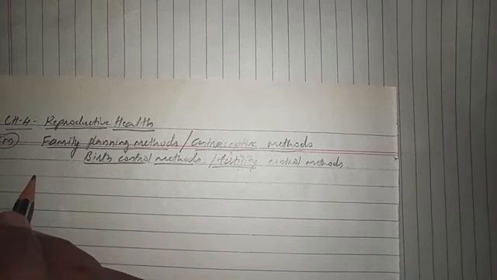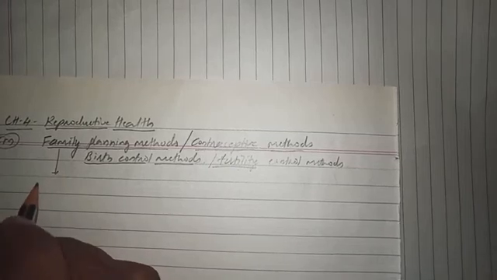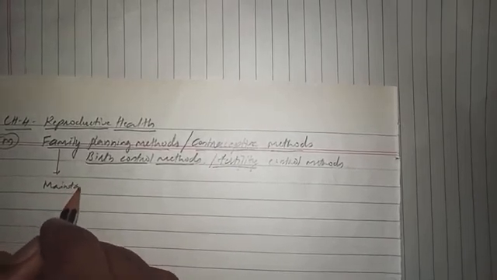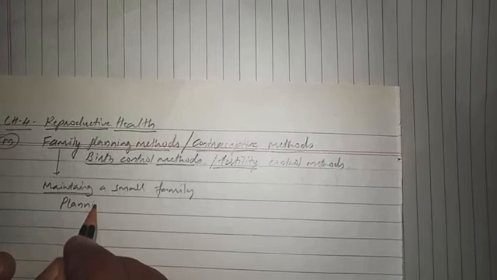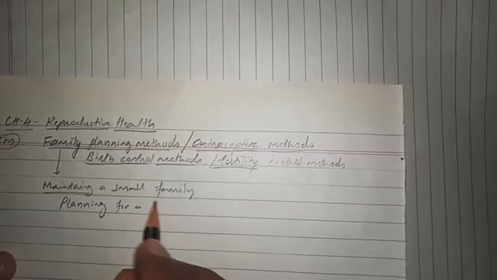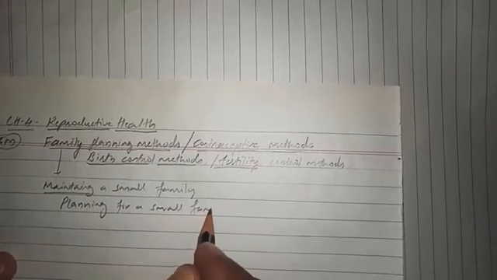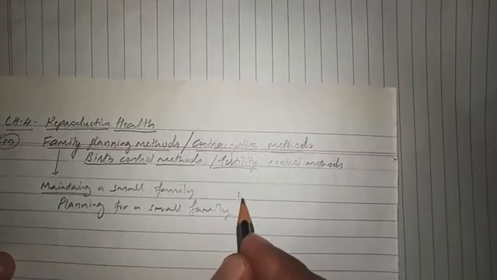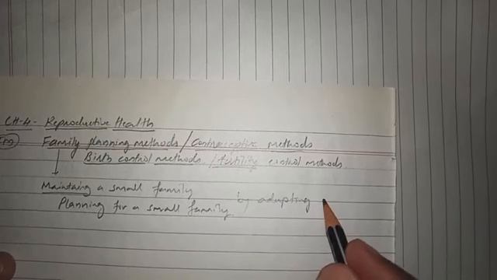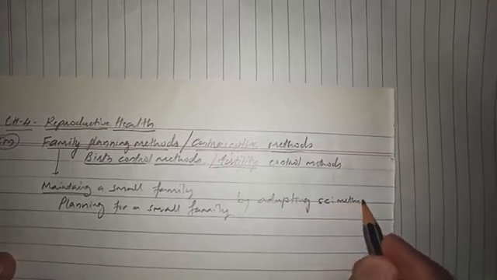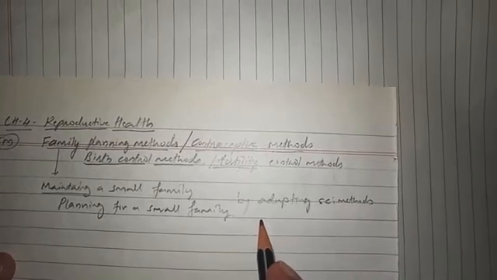Family planning means maintaining a small family, or planning for a small family, by adopting scientific methods to control the birth.